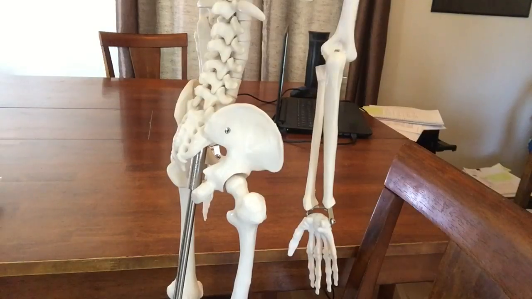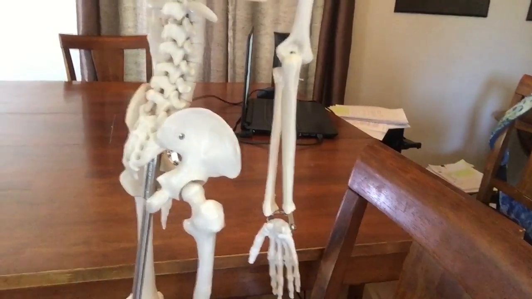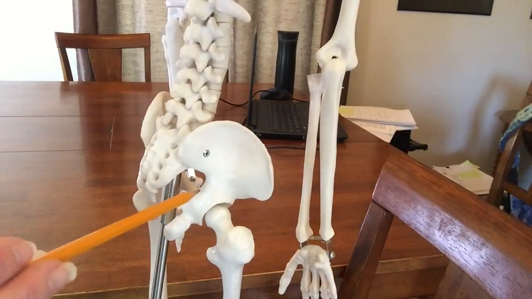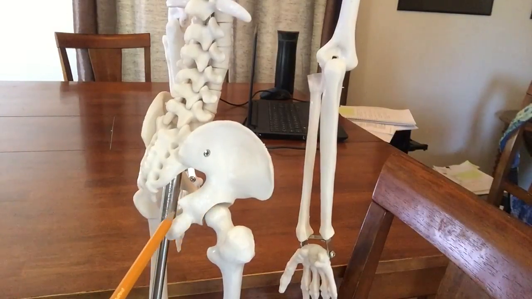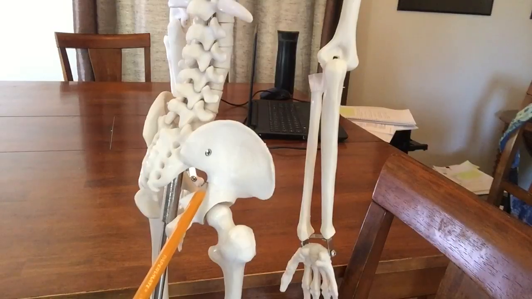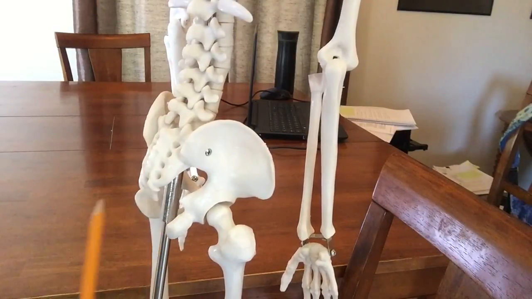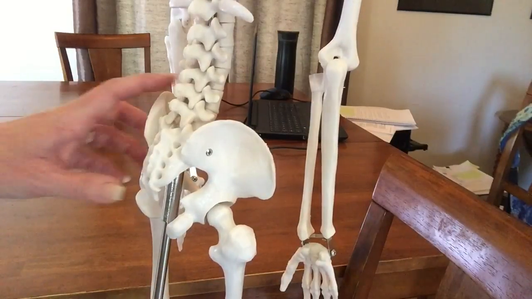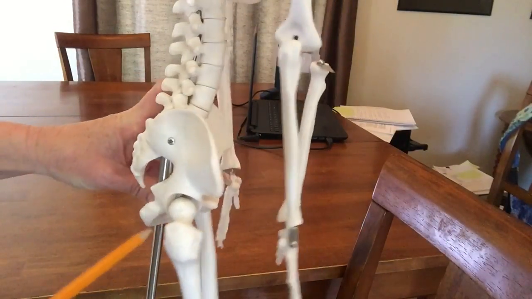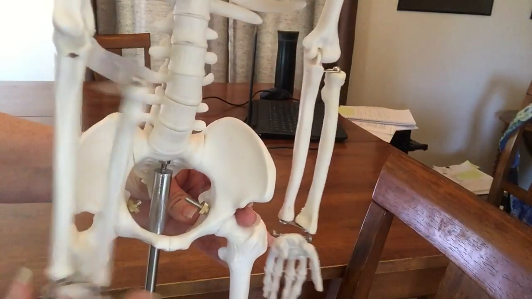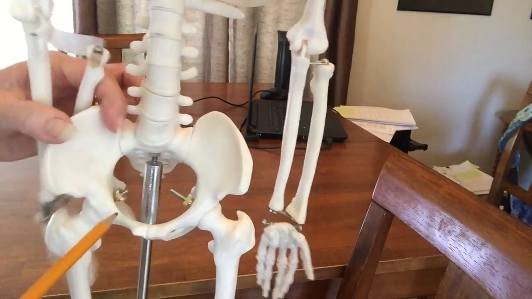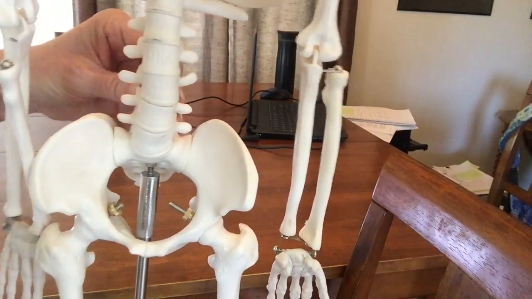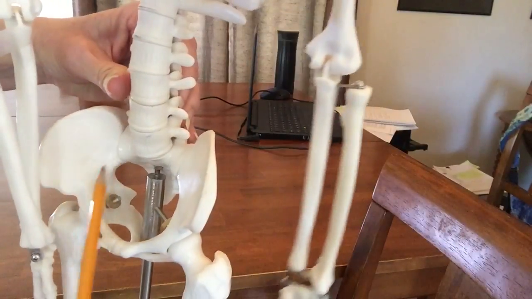The three bones that make up the pelvic girdle: the ischium, and that goes down under the pubis, and the ilium, which is this big back part.